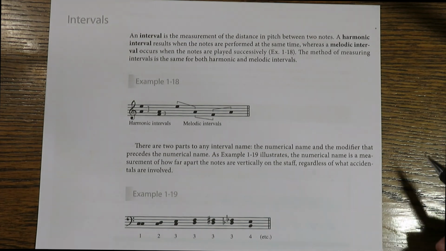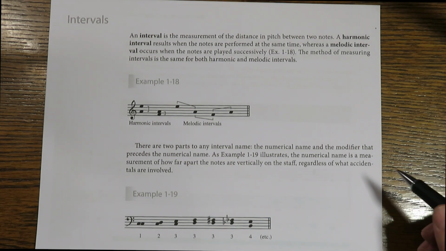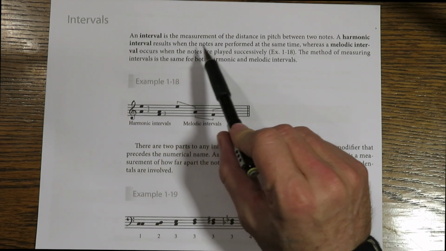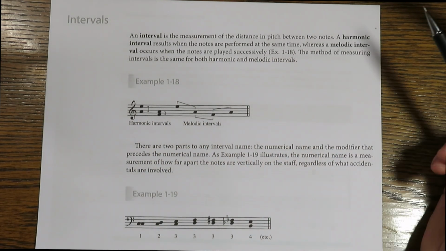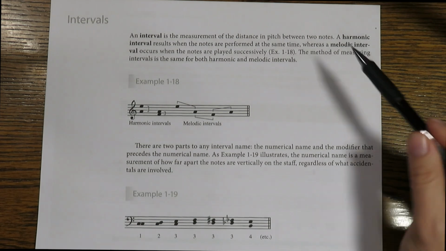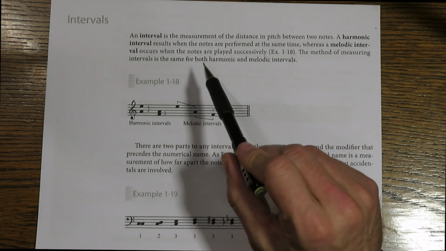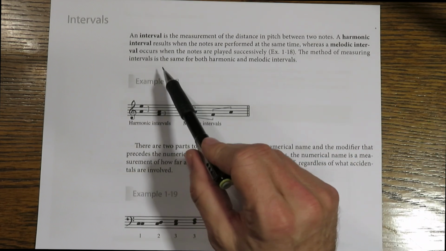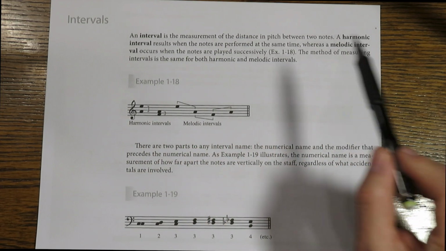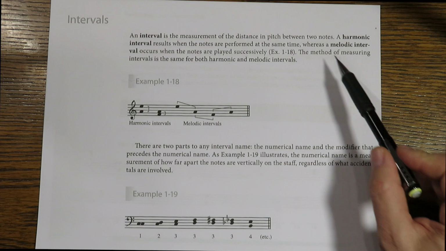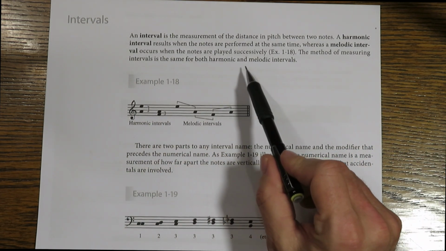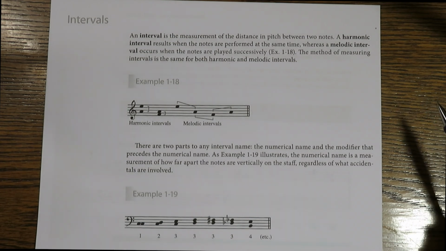Hi, so we are in Chapter 1, Part 2, Intervals. An interval is the measurement of the distance in pitch between two notes. A harmonic interval results when the notes are performed at the same time, whereas a melodic interval occurs when the notes are played successively. The method of measuring intervals is the same for both harmonic and melodic intervals.